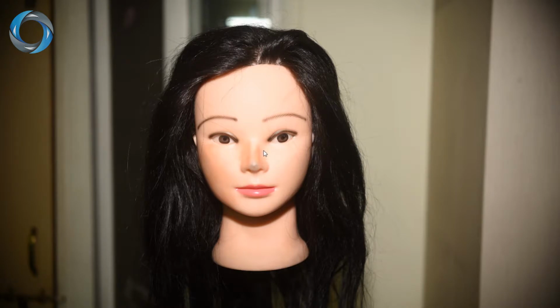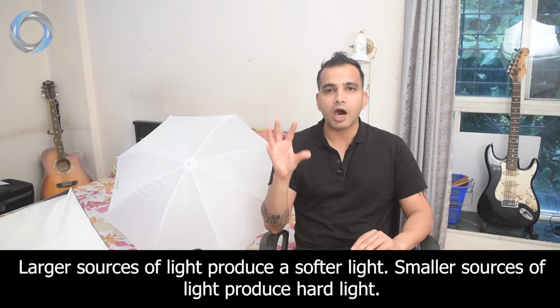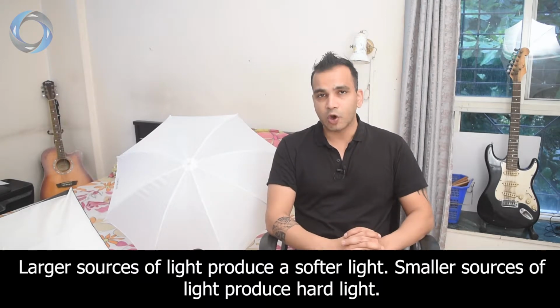But the question is, what leads to hard light? And later on, what leads to a better looking, flattering, soft light? Let's try to understand. Understanding what produces hard light and soft light is a very simple concept. If there are two light sources and they both are at equal distance to the subject, then the bigger light source will produce a softer looking light, and a smaller light source will produce a harsher or harder looking light, like the shot that we just saw.